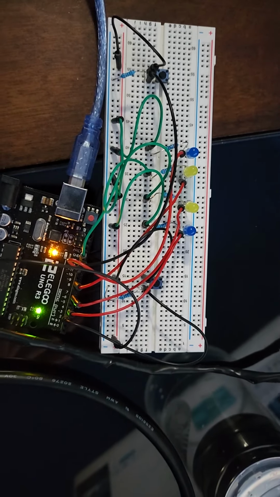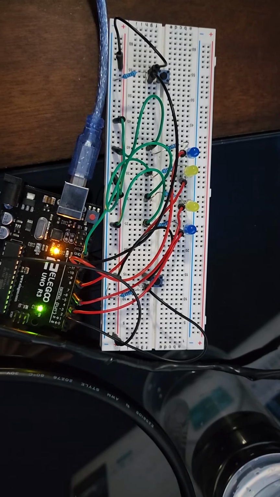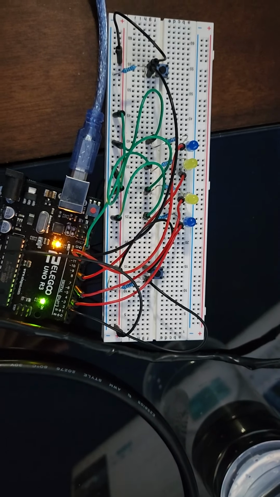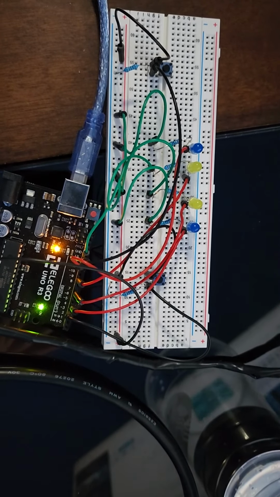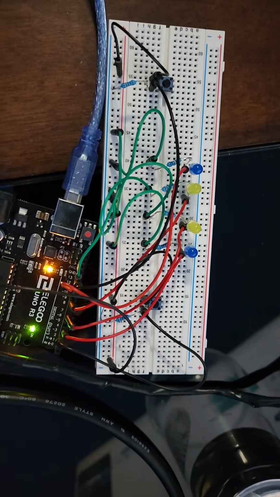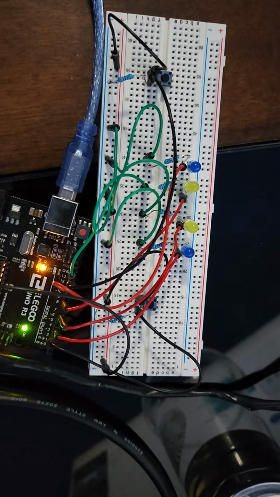This is my lab number 3 project for FMT 123 at San Jose City College. Today we'll be working with pulse width modulation. We'll be controlling 4 LEDs with 2 push buttons. We have 2 blue LEDs and 2 yellow LEDs.